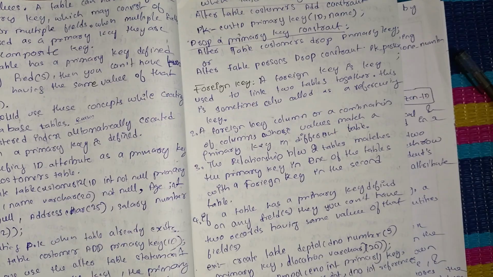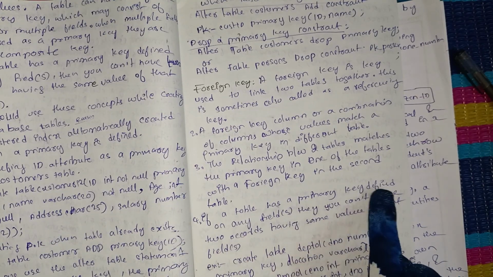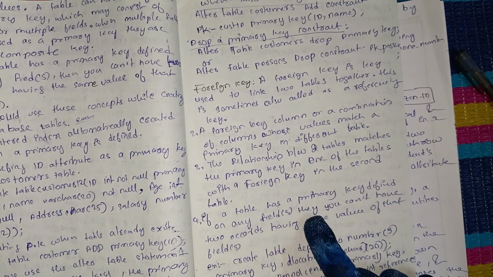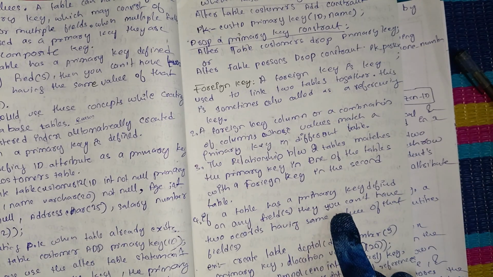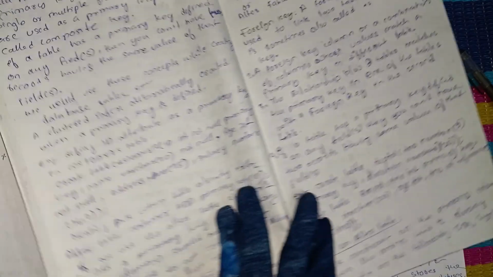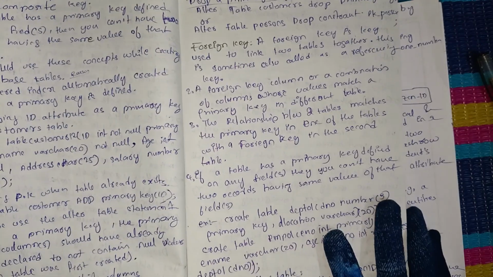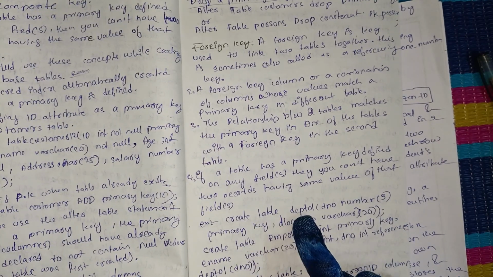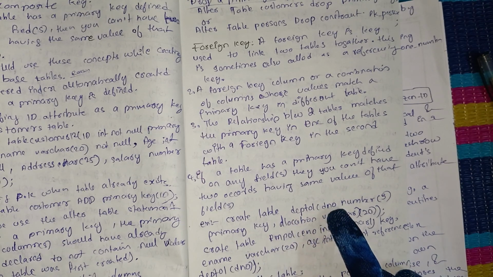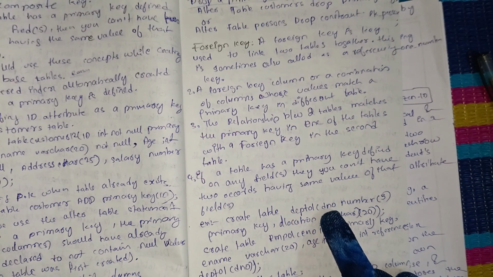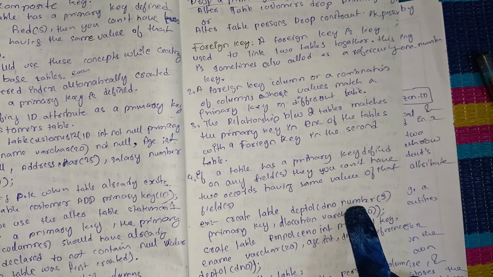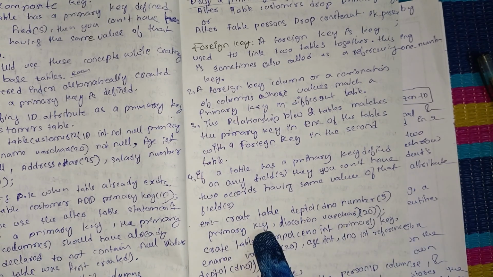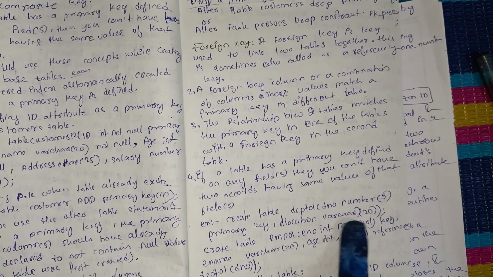Okay. And then if a table has a primary key defined on any fields, then we can't have two records having the same values of those fields. So as I've said, duplicate values are not allowed. And here is the example. Create table, table name is department01, and the column name is department number, domain number of 3, and it is the primary key, and location varchar of 20.